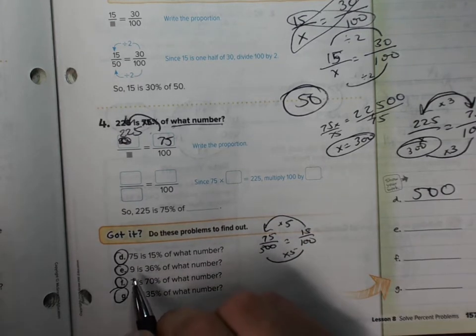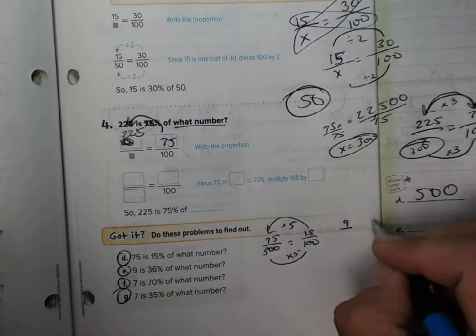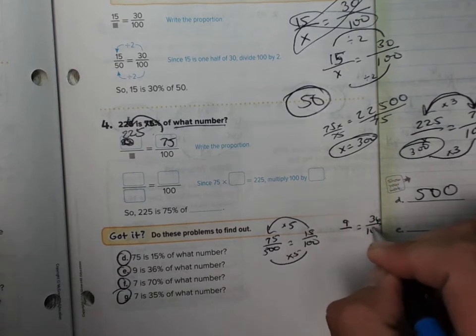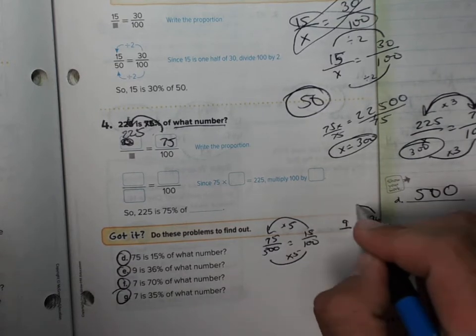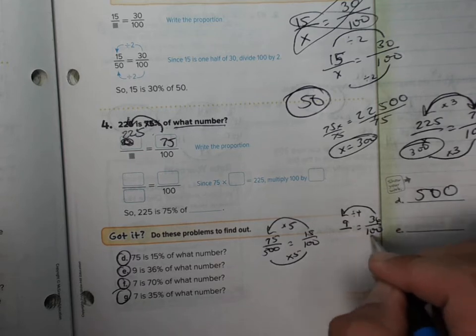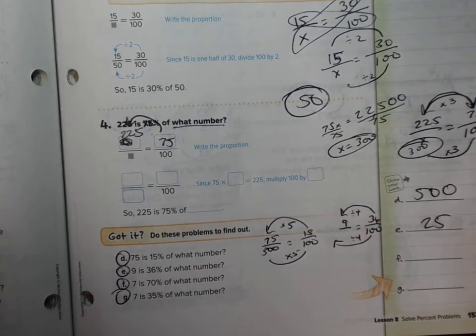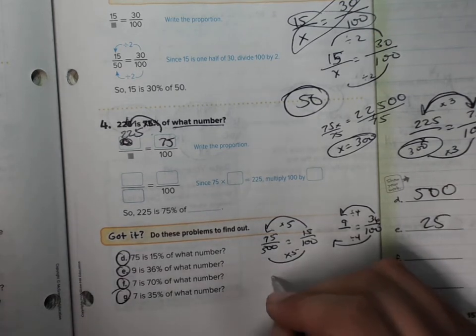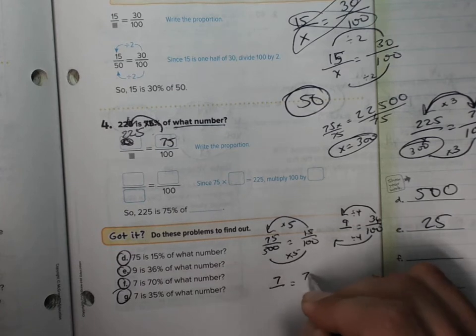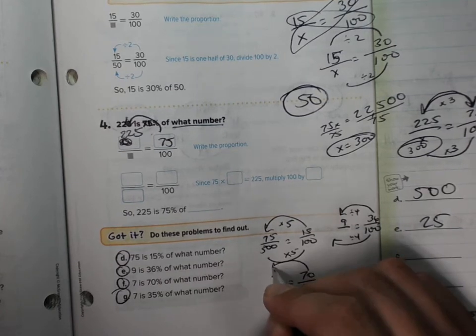Now, letter E, 9 is 36% of what number? So how do we get from 36 to 9? Well, we divide by 4. Divide by 4, and you get 25. Okay, letter F. 7 is 70% of what number?